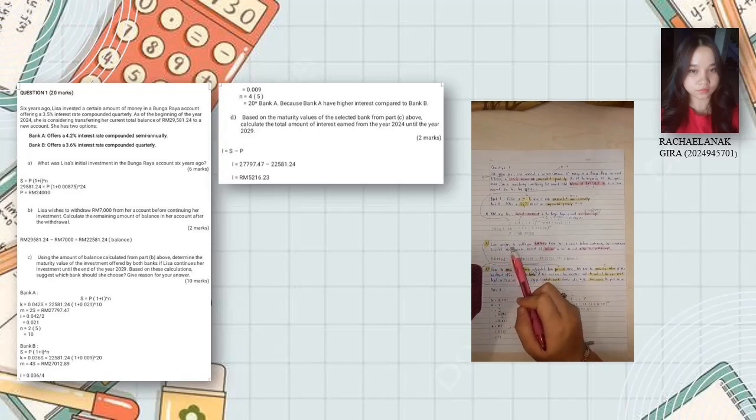B. Lisa wished to withdraw 7,000 from her account before continuing her investment. Calculate the remaining amount of balance in her account after the withdrawal.